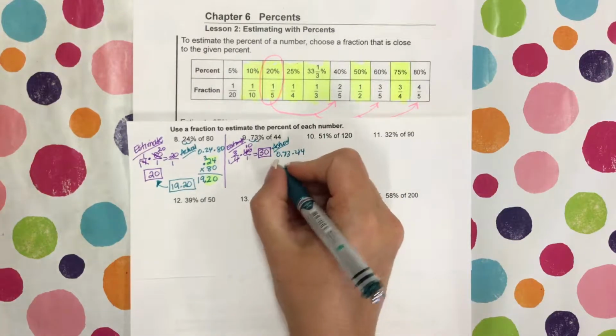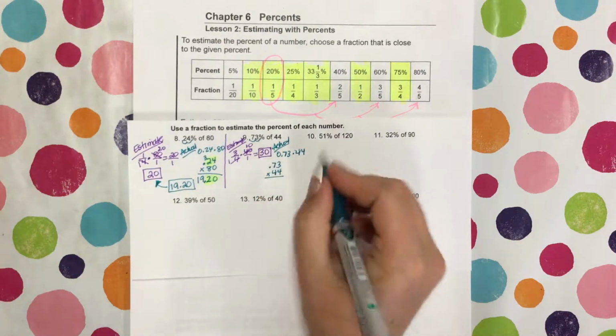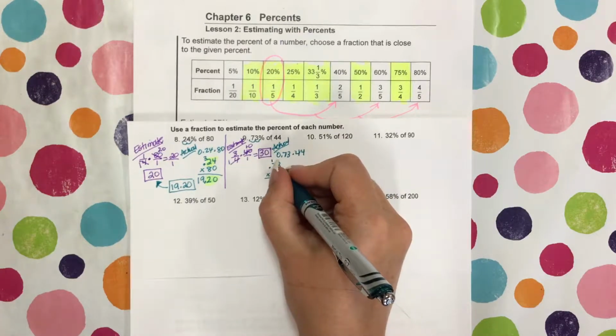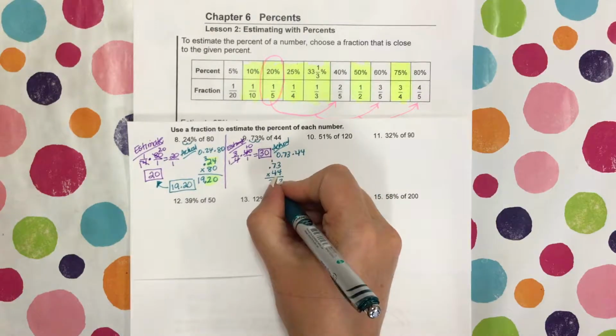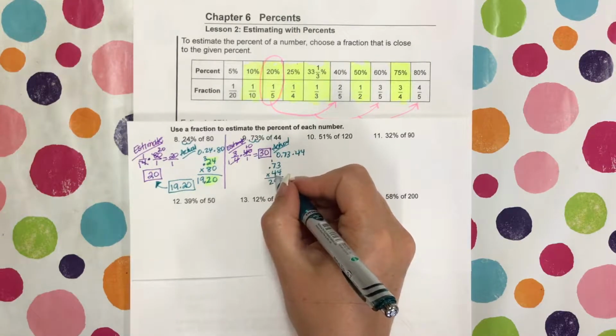It doesn't matter. I'm just going to put 0.73 on the top and 44 on the bottom. 4 times 3 is 12. Write the 2, carry the 1. 4 times 7 is 28, plus 1 is 29. I add the 0 because now I'm going to the tens place, and then I can start.